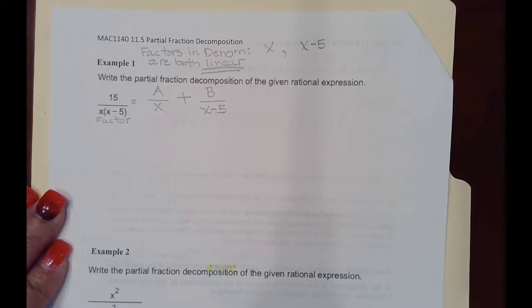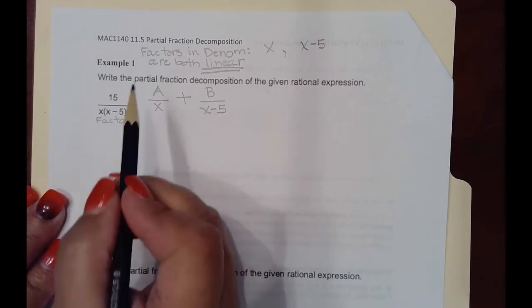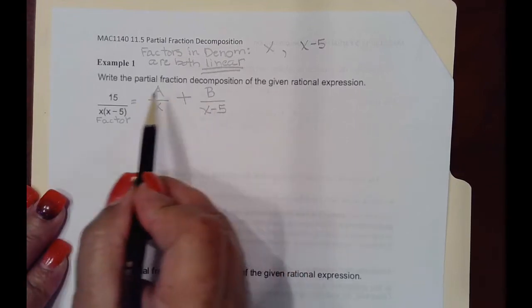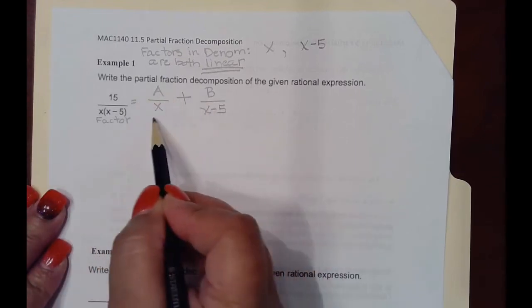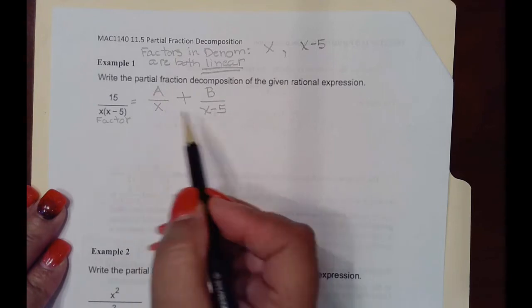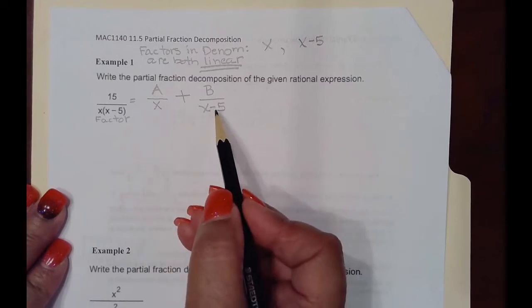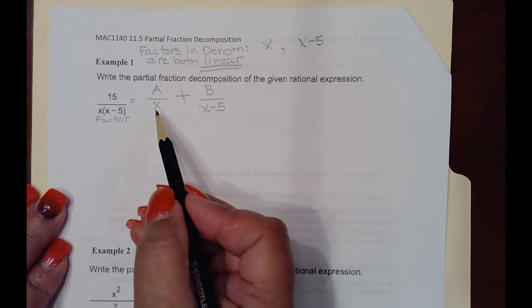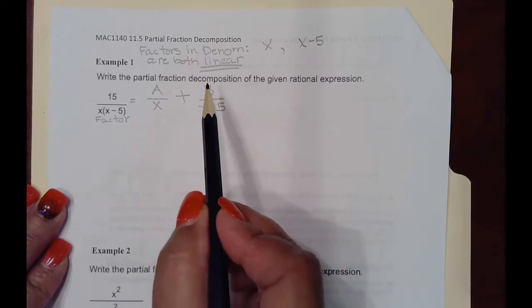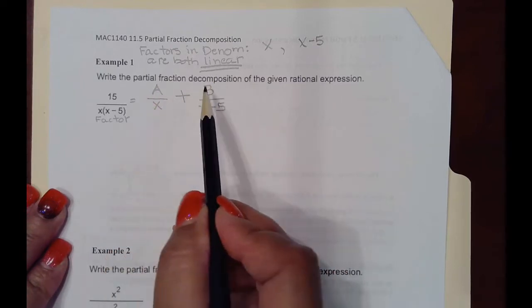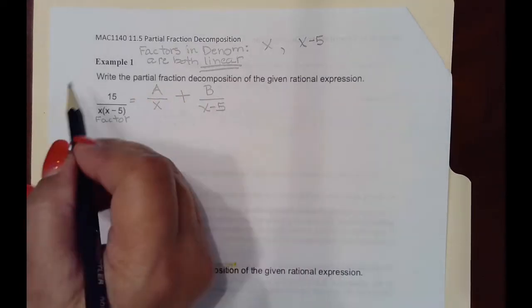Okay, so once you break it up and decide what kind of numerators to assign based on the kind of denominators you have, and again, the denominators are just the factors here. If they are first degree, the term for that is linear. When the denominators are first degree, you will assign constants as their numerators.